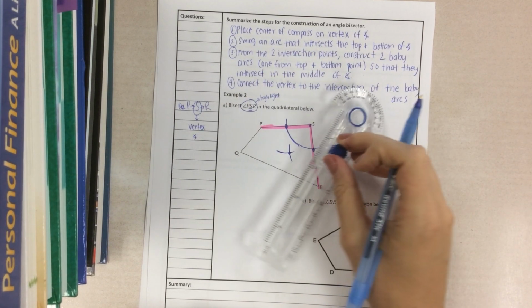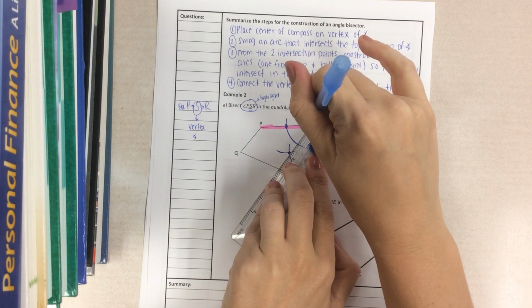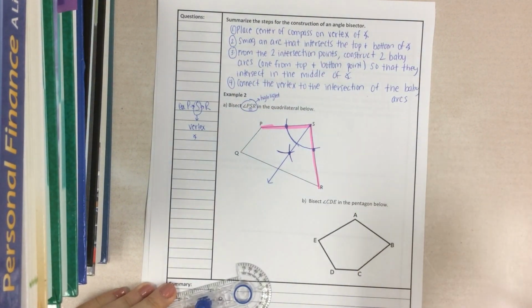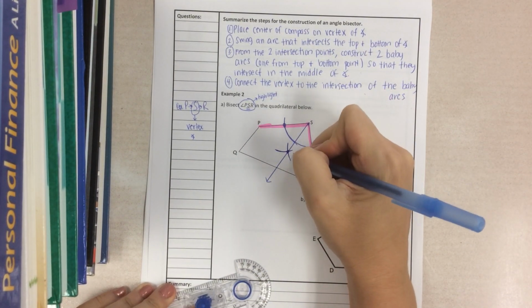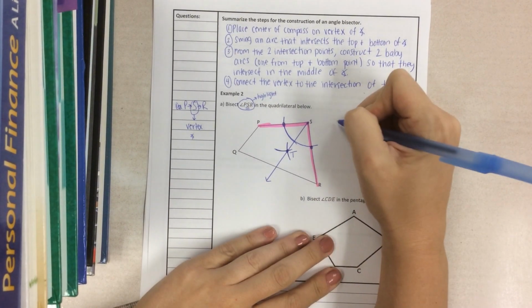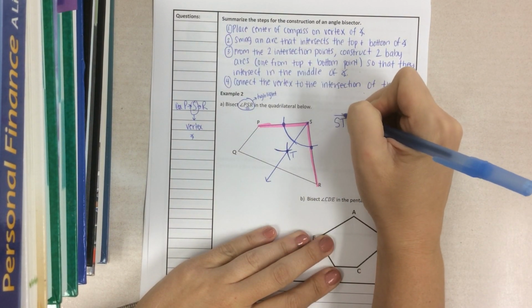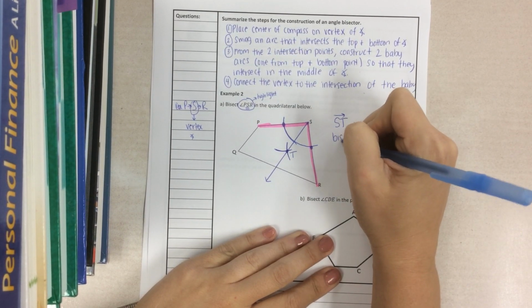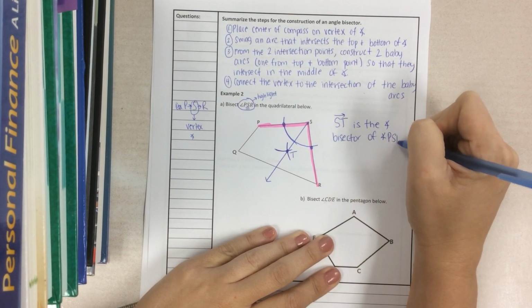So you definitely want these arcs to intersect, and then place a dot where the baby arcs intersect. And now our last step is to connect from our vertex through an intersection point of our baby arcs. And now we've created, we can call this a PSRQ, let's call this point T. So we can call this line ST that we just drew in. So ST is the angle bisector of angle PSR.